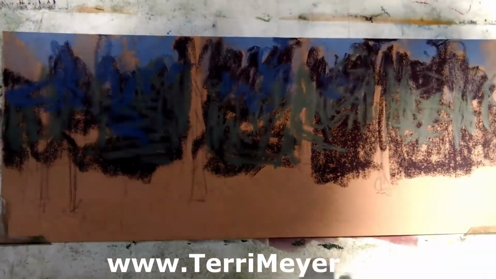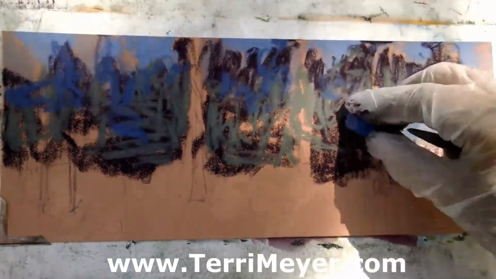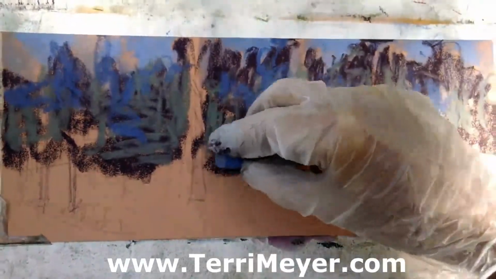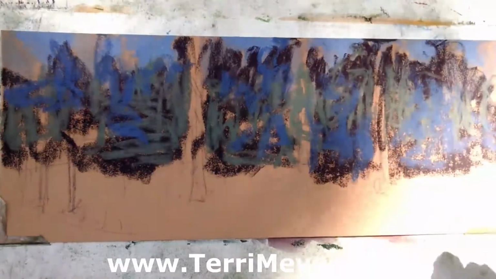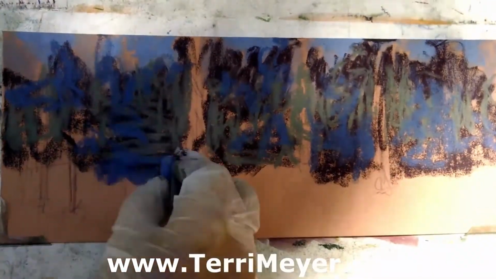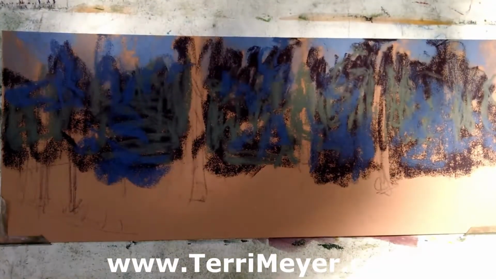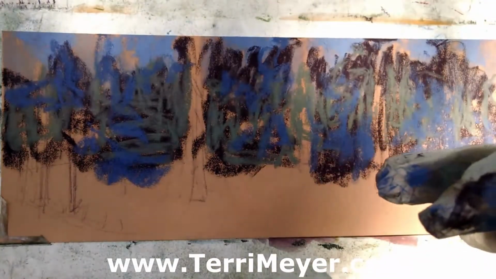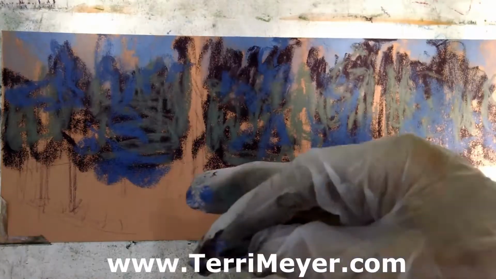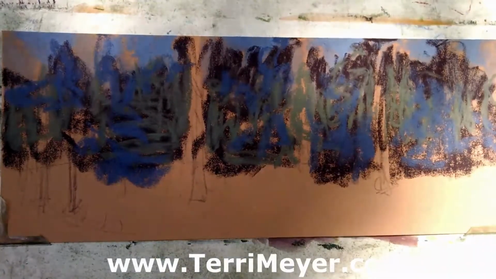I'm just creating the backdrop, and I'm doing kind of a block in. Okay, now I'm seeing a lot of kind of a gray pink, some yellows and some green here at the base of the woods.